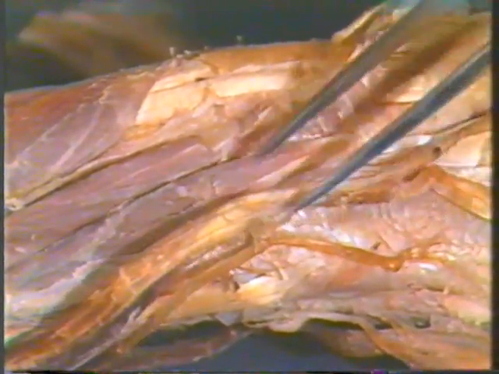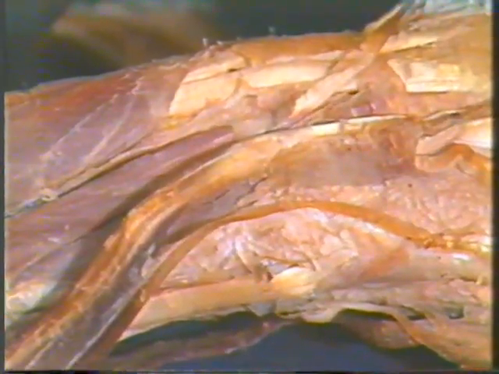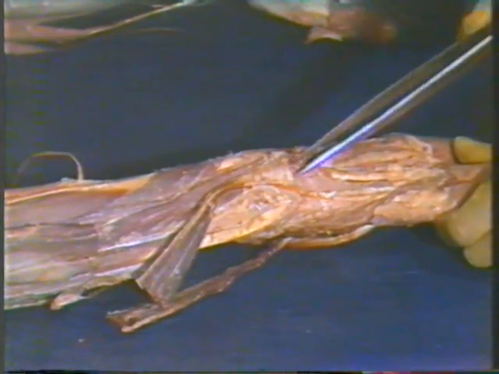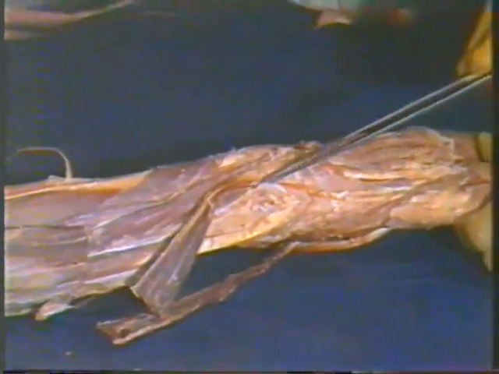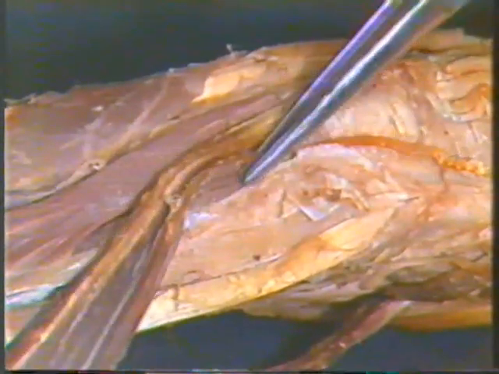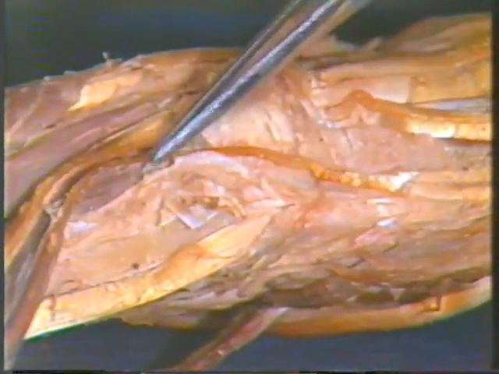and the anterior interosseous artery after emerging on the back of the forearm. This is the fifth compartment. It transmits the tendon of the extensor digiti minimi, which is a very slender tendon. This is the sixth compartment. It transmits the tendon of the extensor carpi ulnaris.